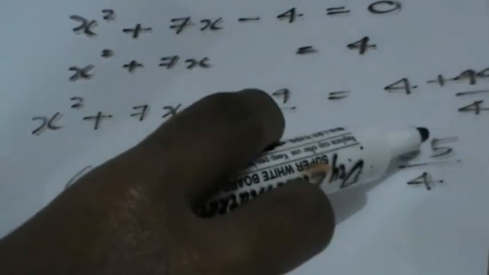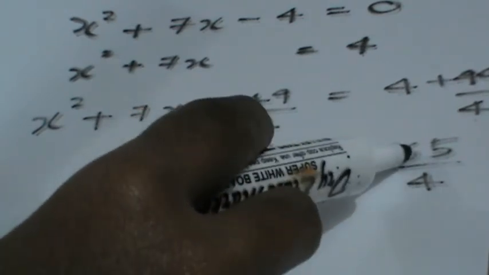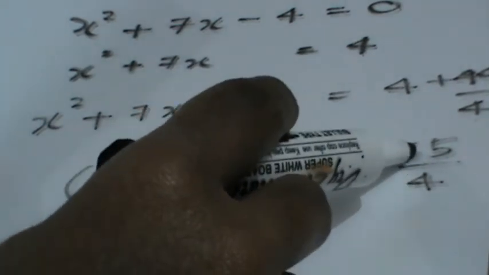If you want to solve it through another step, you can also write 65 by 4 as root 65 squared over 2 squared. So you can also write this as a squared fraction, root 65 by 2 whole thing squared. Actually that's not necessary, but if you want, you can do that.